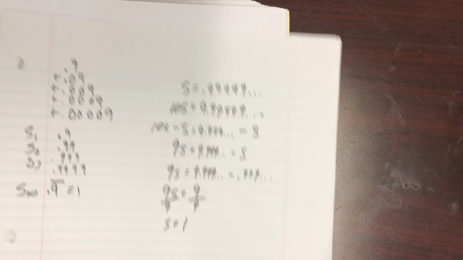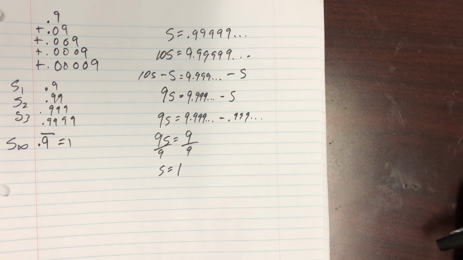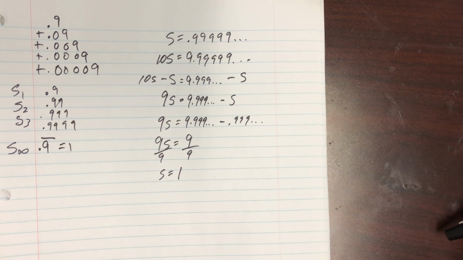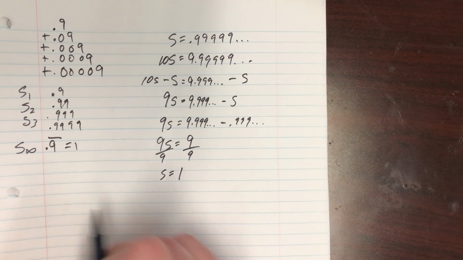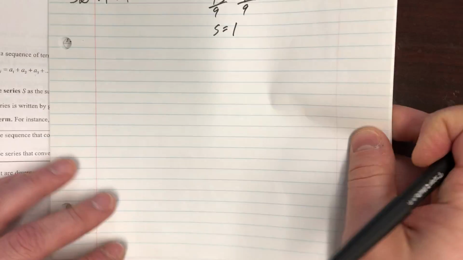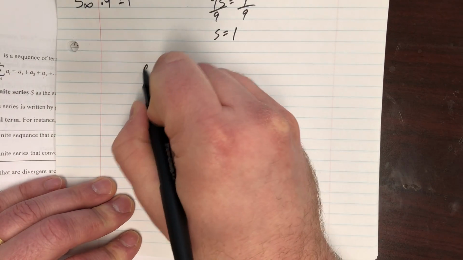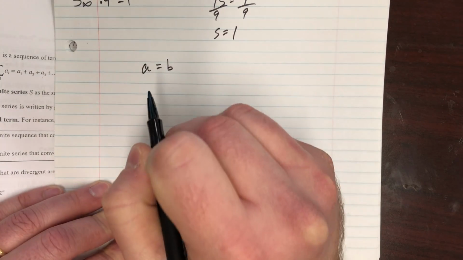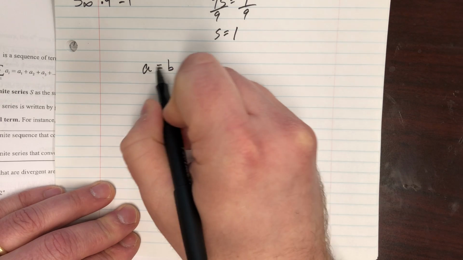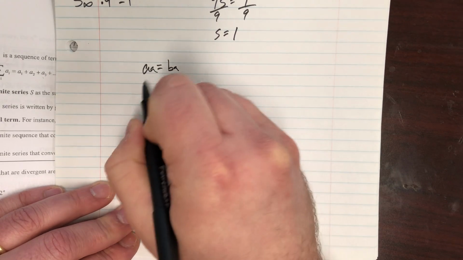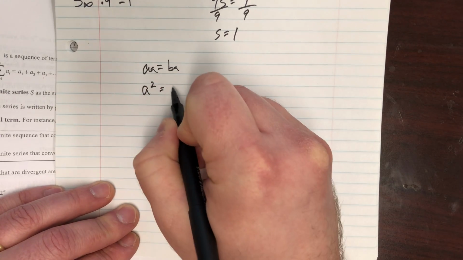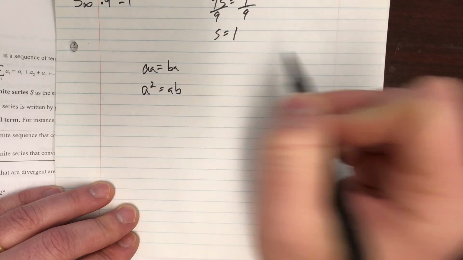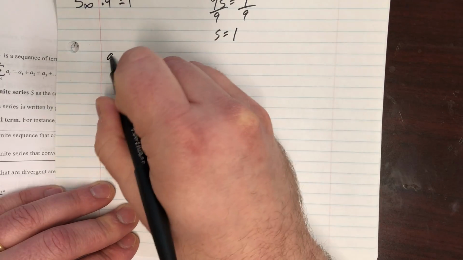So, yeah, I think while we're here, if that was fun, let's do one more. This is just for fun. So let's say A is equal to B, right? So, well, then that means if I multiply both sides by A, then I could say A squared is equal to AB, right? And remember, A is equal to B.